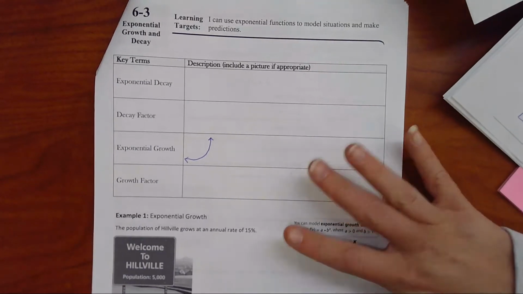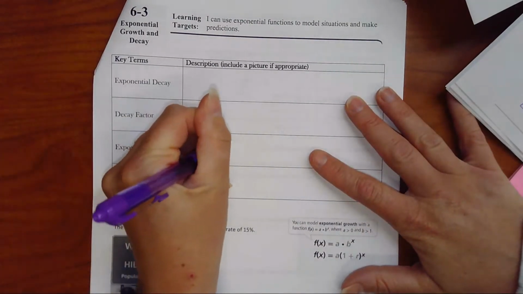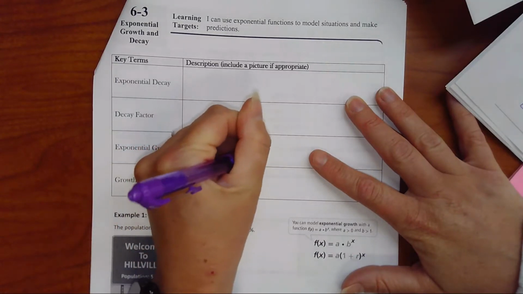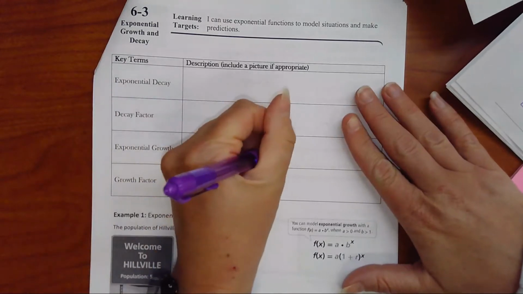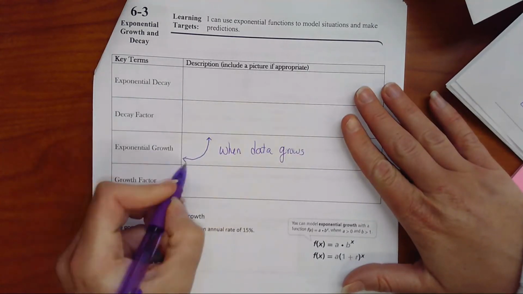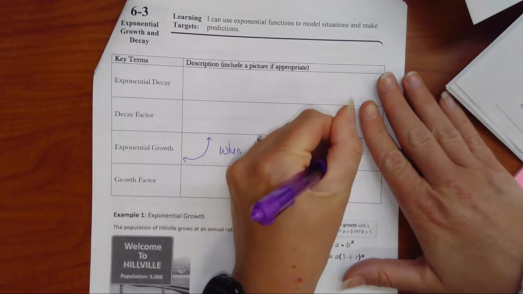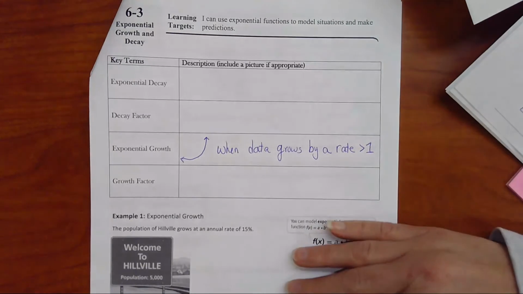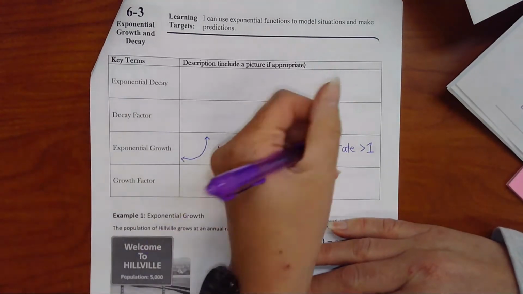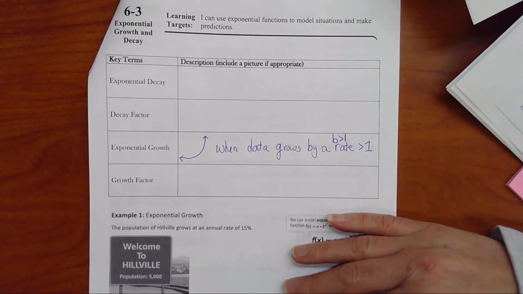So how we're going to talk about exponential growth, though, is when your data, or when a graph or a set of data grows from left to right by a rate that is greater than 1. So it's basically when your b is greater than 1. That is when you have exponential growth.